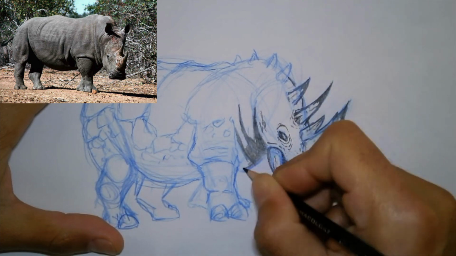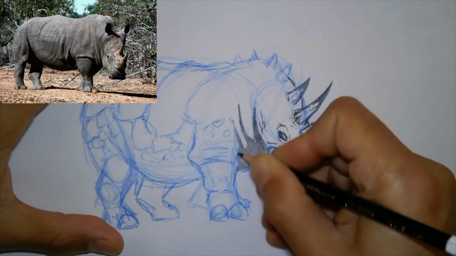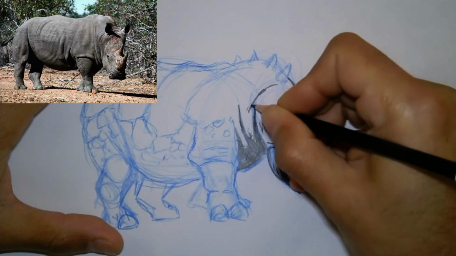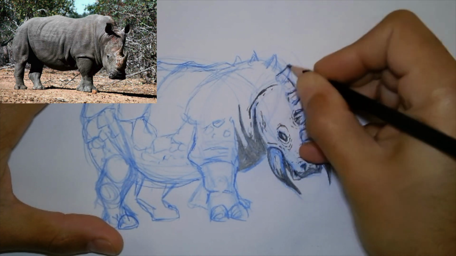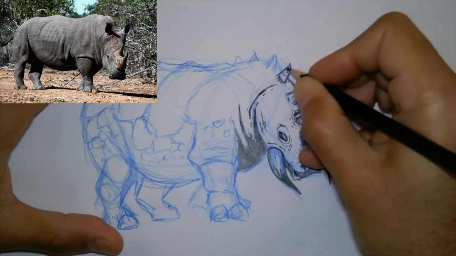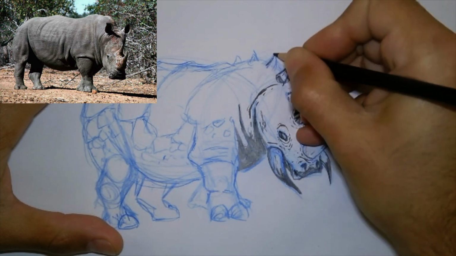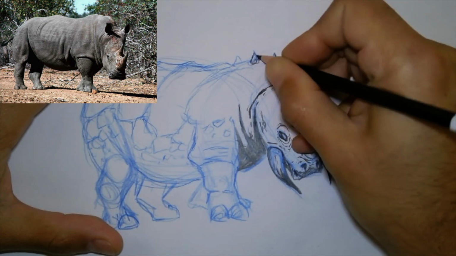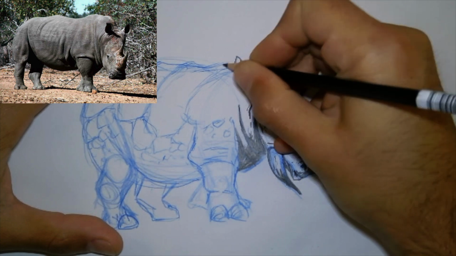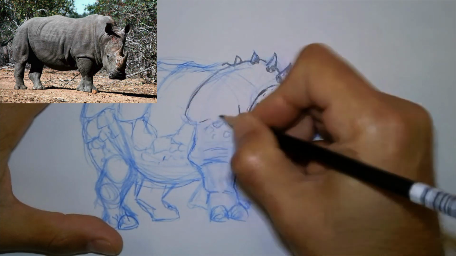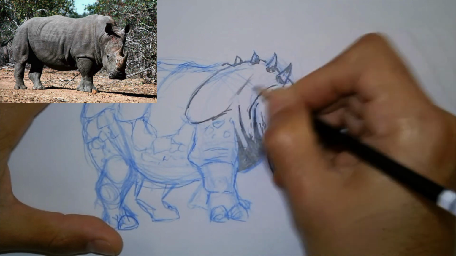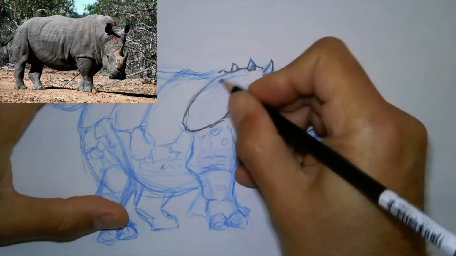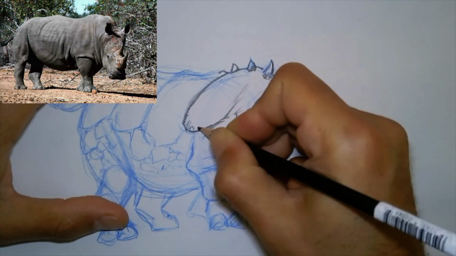Add some nice contrast to the image. All right, trying to get this plate thing here started.